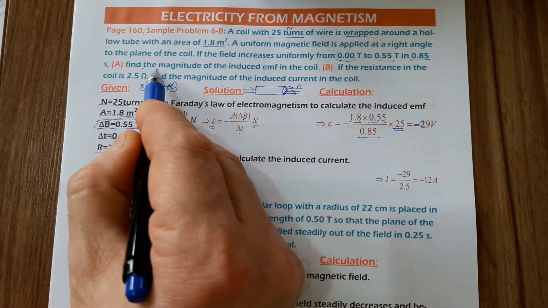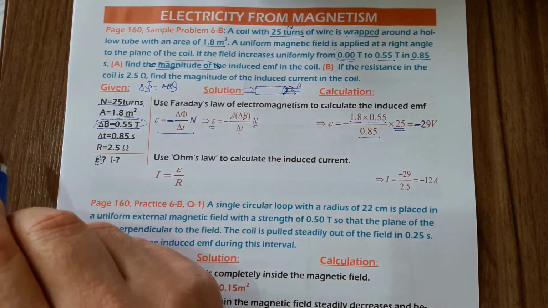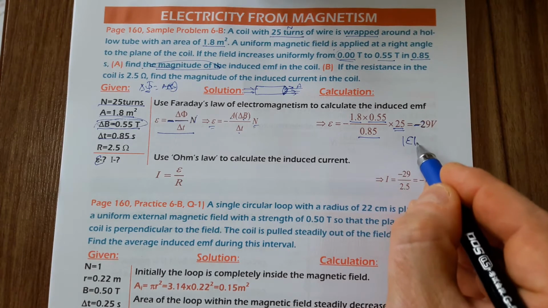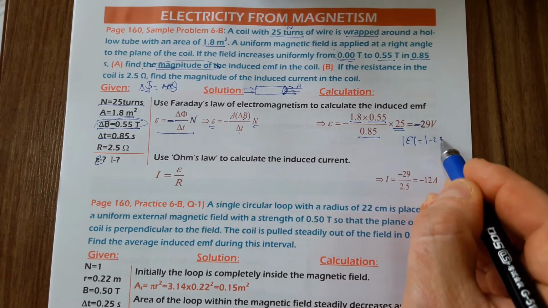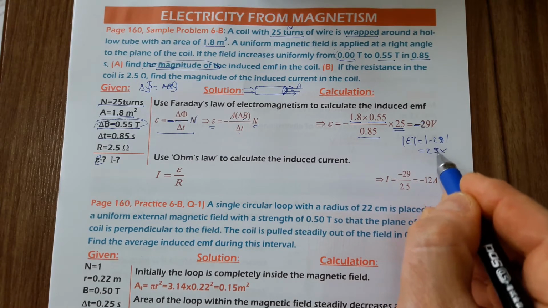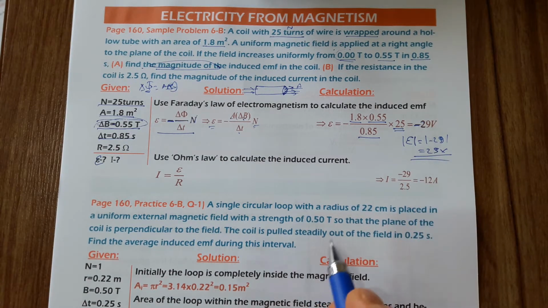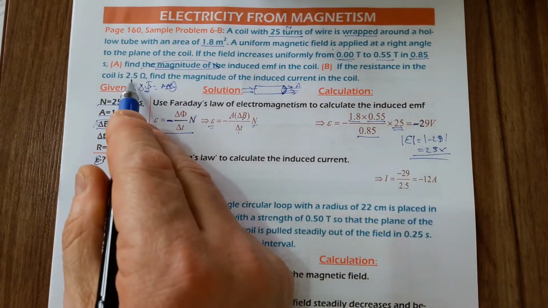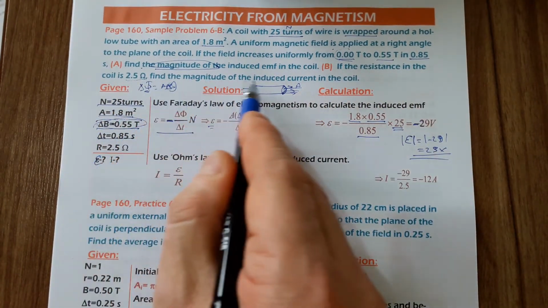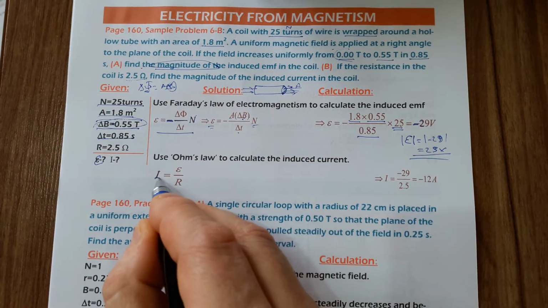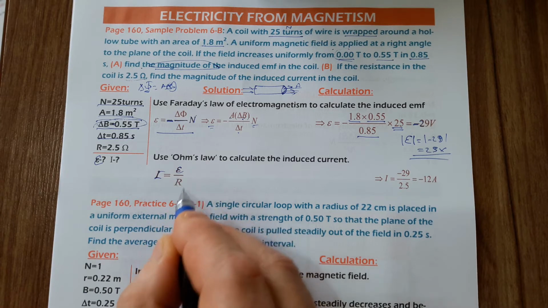But the question is asking to find the magnitude of the induced EMF. When it says the magnitude, you never write it negative. For that, you should take the absolute value of this number. So in this case, 29 volt is the magnitude of the induced EMF. Question B: if the resistance of the coil is 25 ohm, find the magnitude of the induced current in the coil. So we are going to use Ohm's law. Ohm's law says current is equal to potential difference, or induced EMF, divided by resistance.